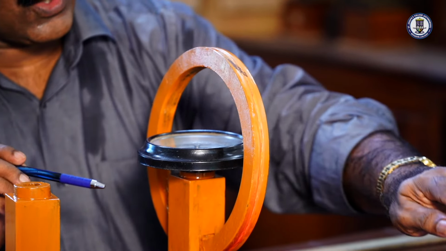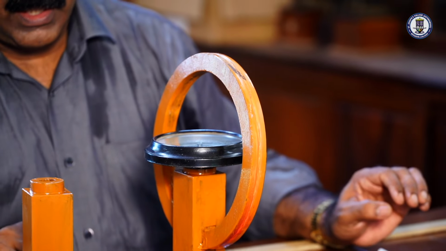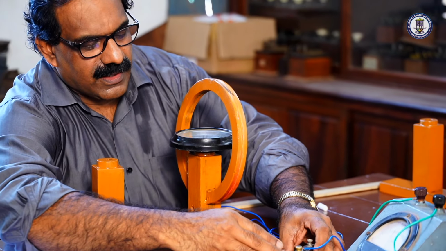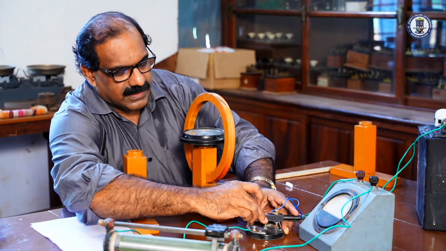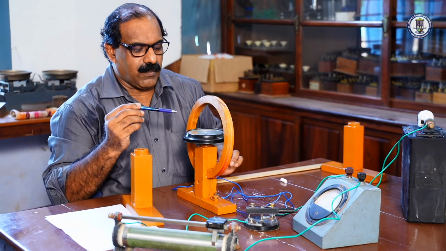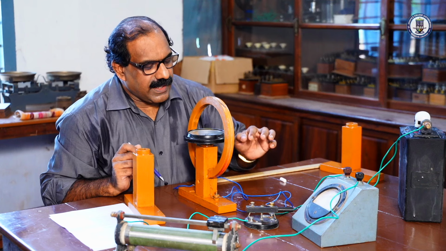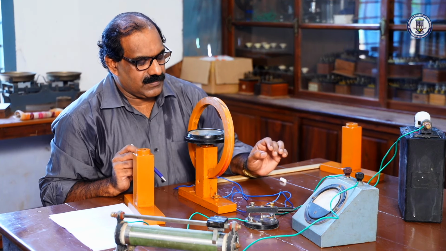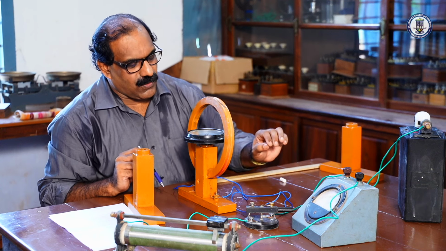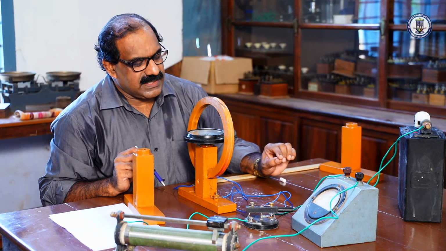So here for a current of 0.4, I am getting a reading of 57 and 57. Now with the help of the commutator, we are reversing the current through the circuit. Again, the aluminum pointer reads 2 more readings in the other 2 quadrants. Again I am getting a reading of 55 and 56. So for a particular current 0.4, I got 4 readings, 58, 57, 56 and 55.